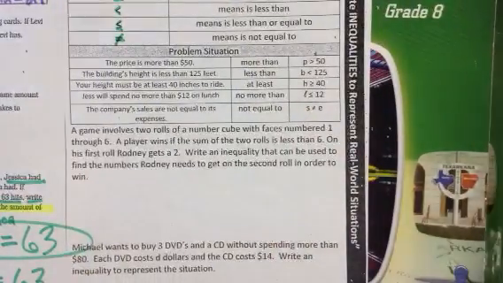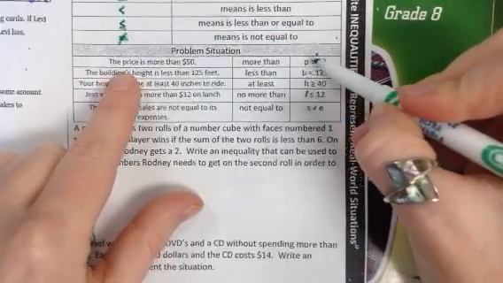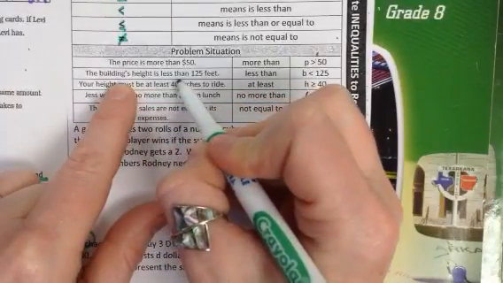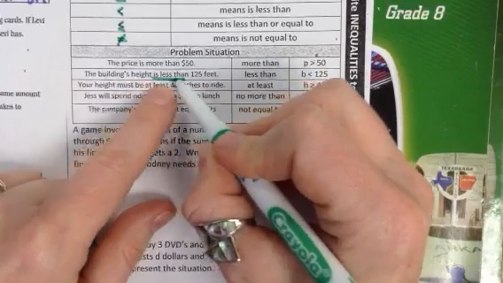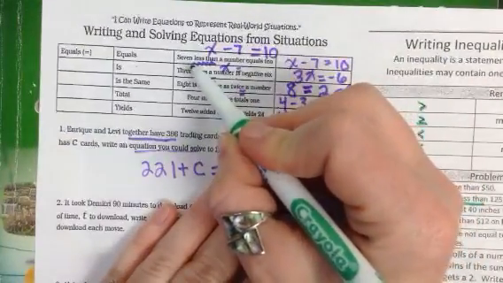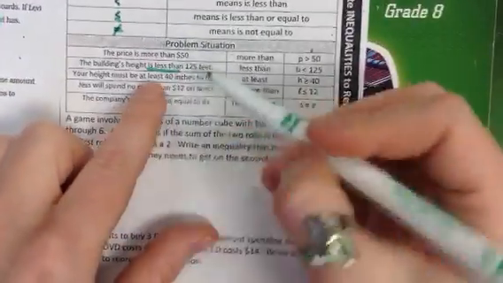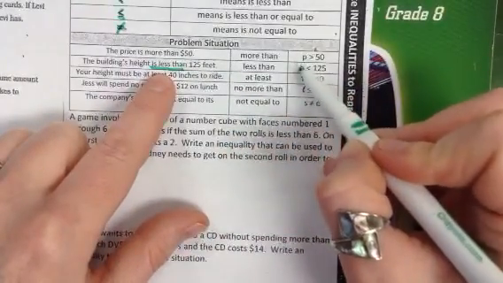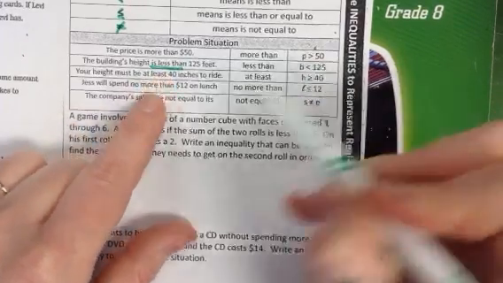So they gave us some examples. The price is more than 50, P, greater than 50. The building's height is less than, so whenever they have is less than, that will be the actual symbol. Because remember over here, they just said less than, so we had to subtract. Anyways, the building's height is less than 125 feet, so B is less than 125.